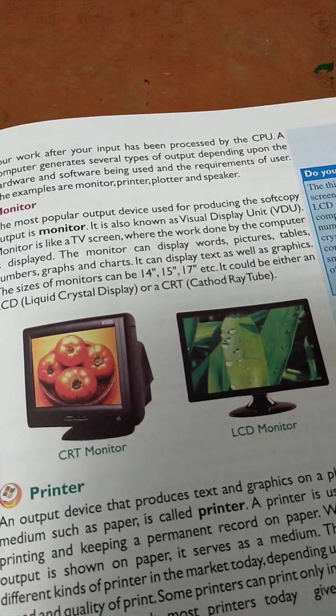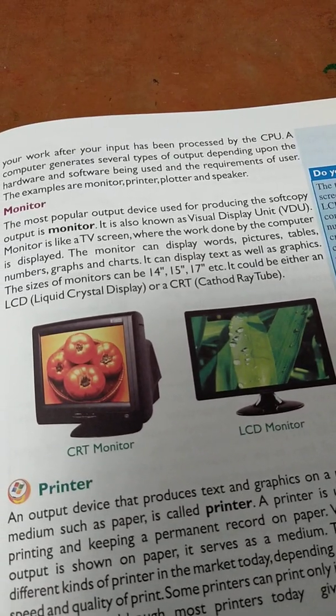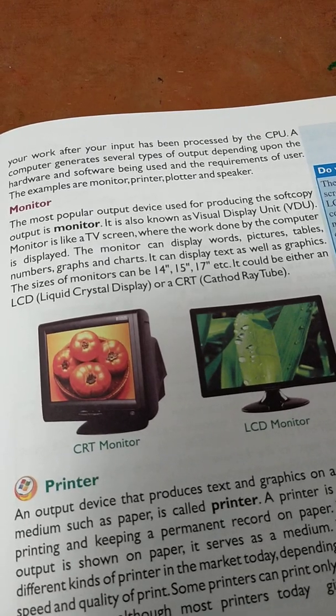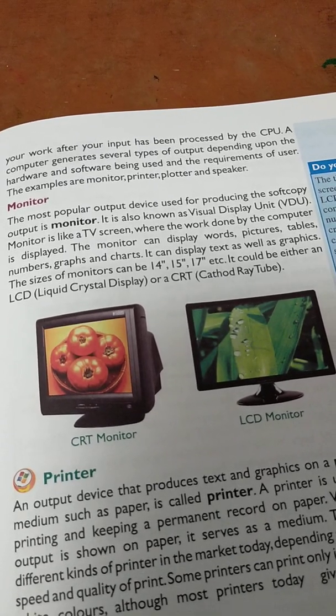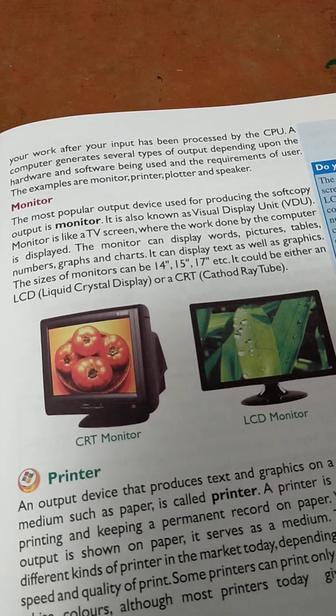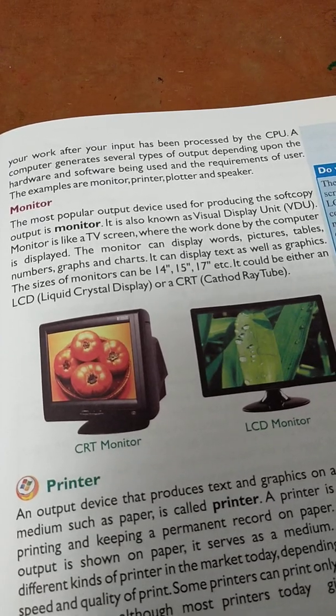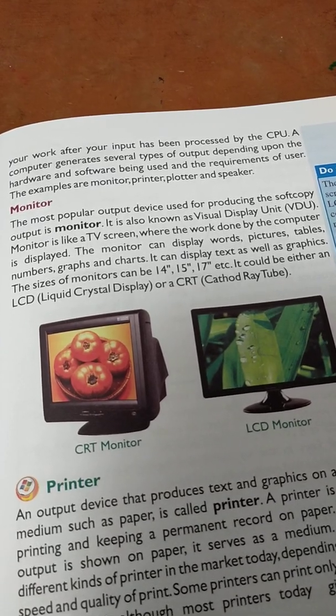The sizes of monitors are 14 inch. Do you see that double quote? The double quote is called the inch. 14 inch, 15 inch and then 17 inch, etc. Various sizes are available, and it could be either an LCD or a CRT model.